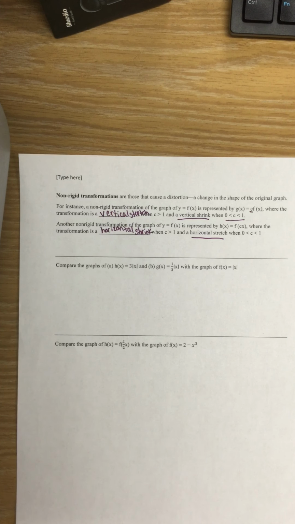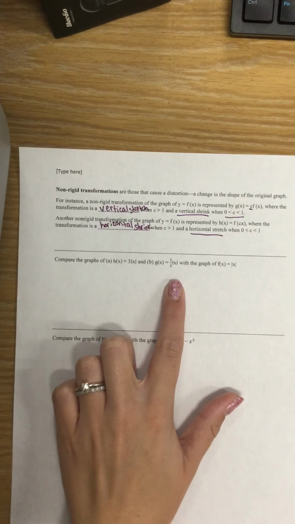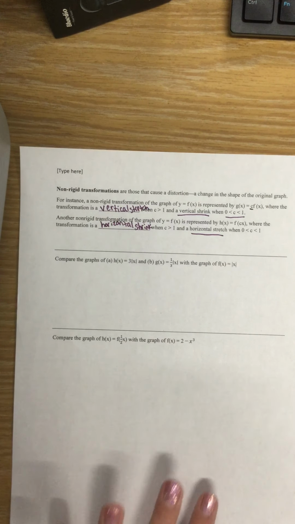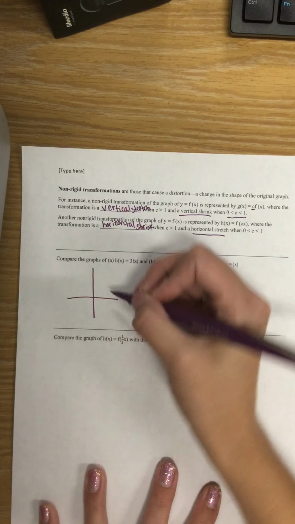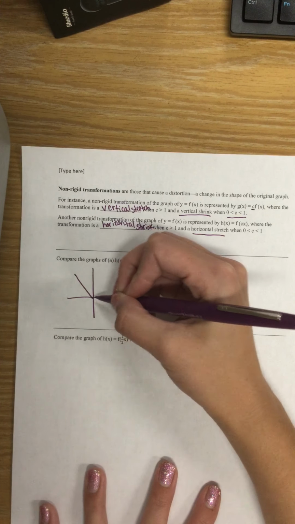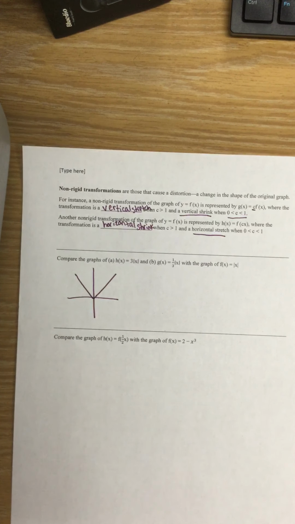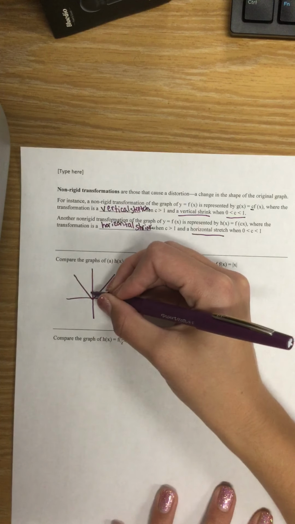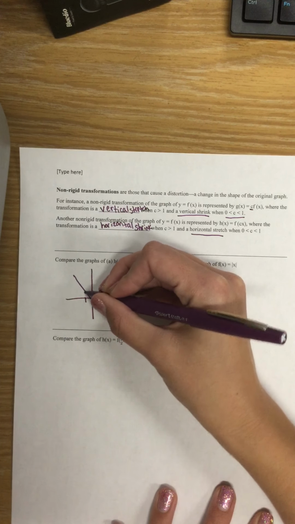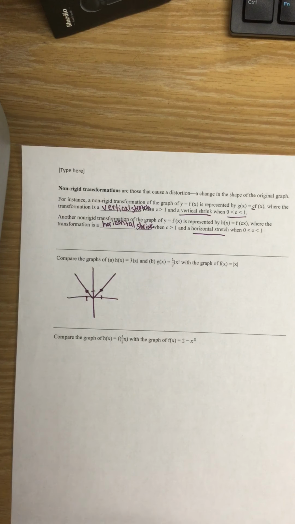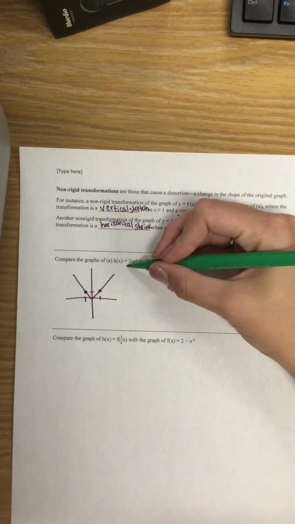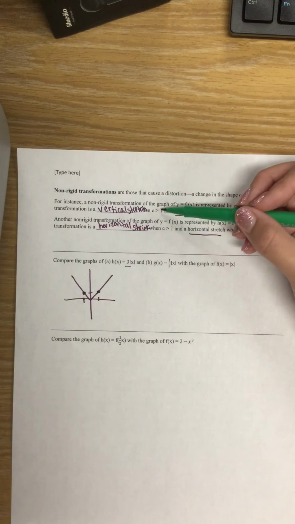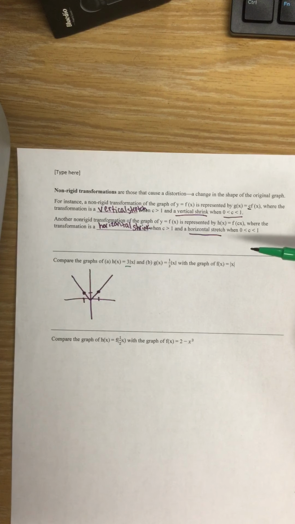So next we are going to look at the graphs of 3 absolute value of x and 1/3 absolute value of x in comparison to the absolute value of x graph. Our absolute value of x graph looks normal like this, right? And it actually is at 0,0, 1,1. That's what we're looking at for our absolute value function. When we have this 3 out front, that tells us this is a number greater than 1. It's out front, so it's going to be a vertical stretch.